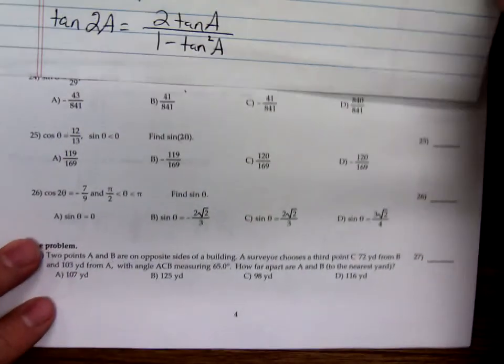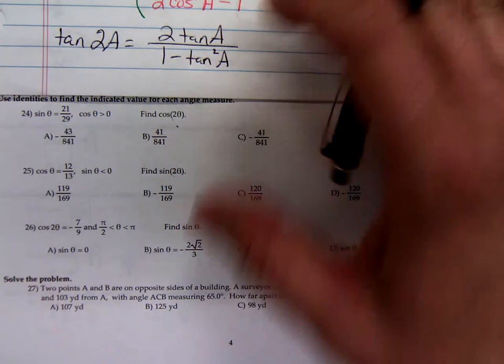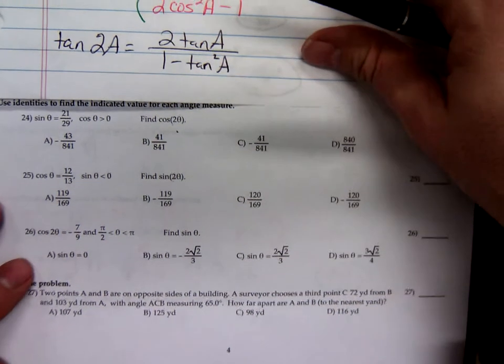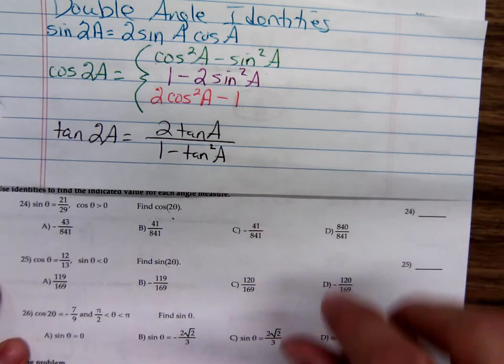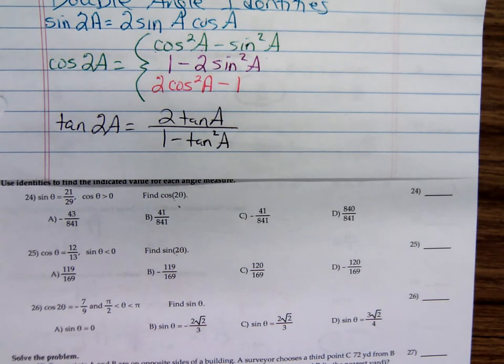So on problem number 24. Okay, so on problem number 24, what are we told? Well, we're told that sine theta is 21 over 29. We're told cosine theta is positive. Find cosine 2 theta.